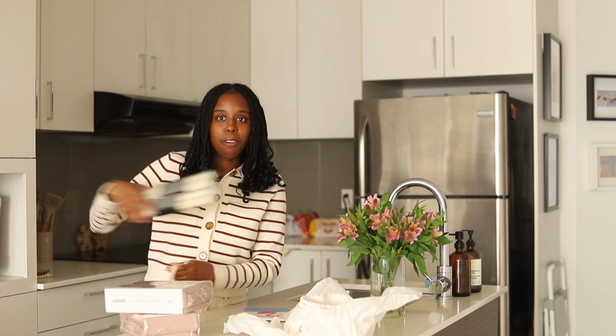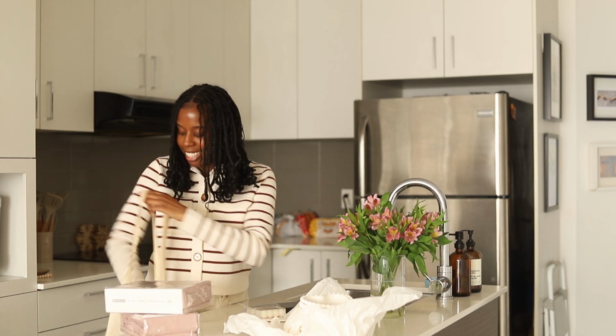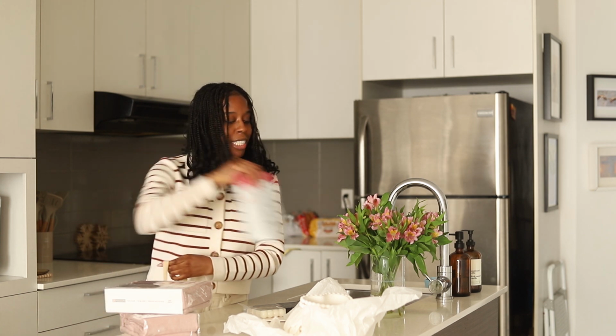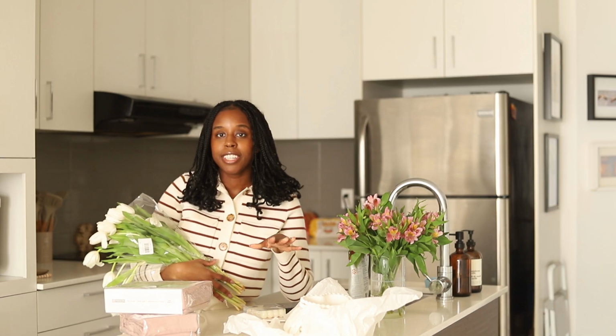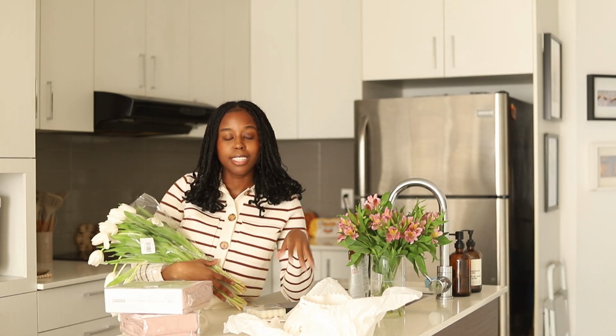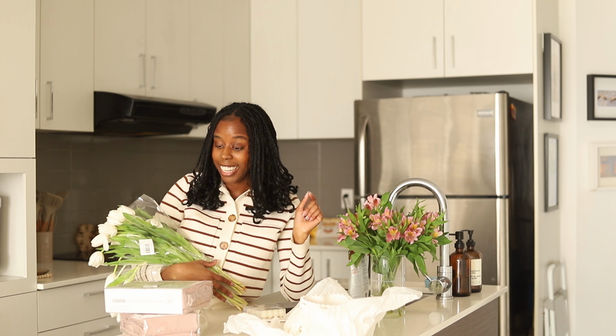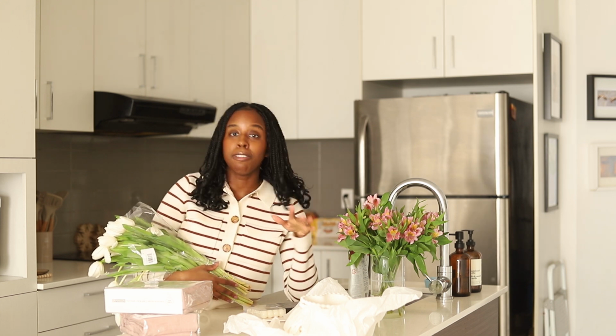Okay, I just got home from running errands and now I'm pretty much set and ready to go in terms of supplies for the party. Figured I might as well do a little haul so you guys can see what I ended up getting, because I did get a couple things that are going to be useful for this party.